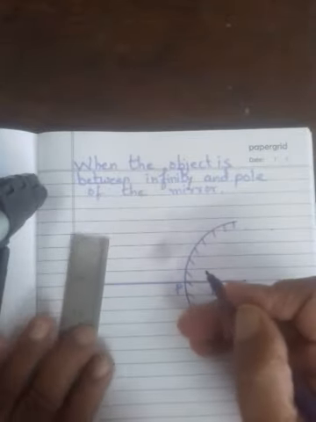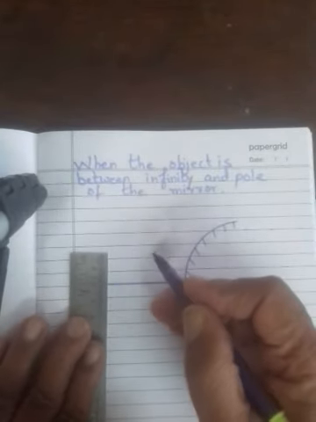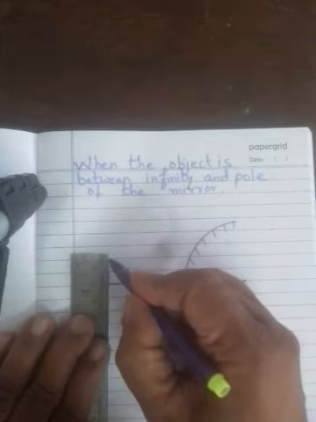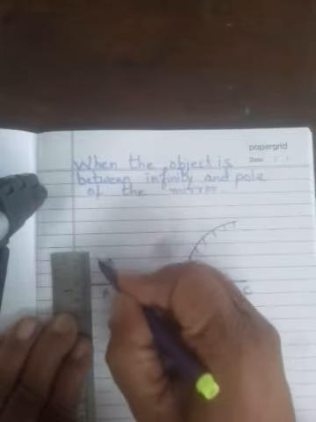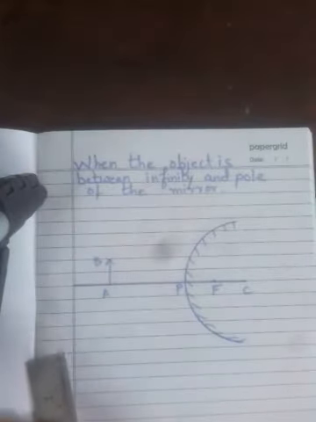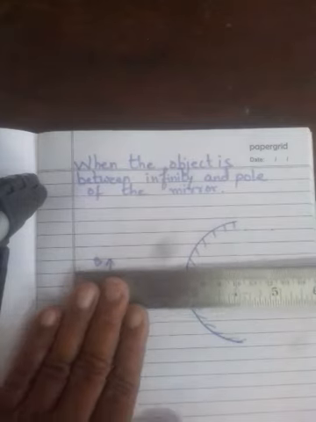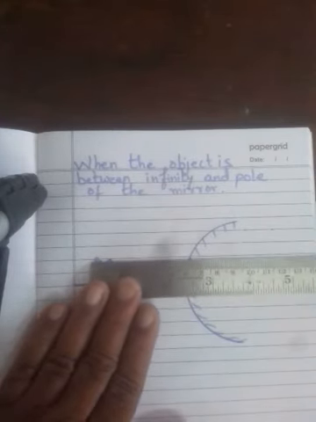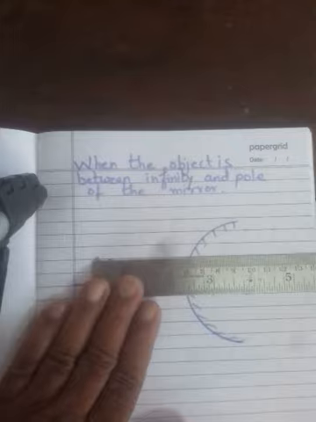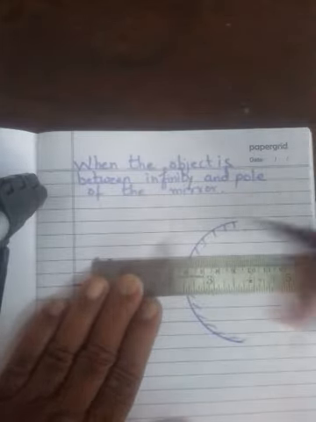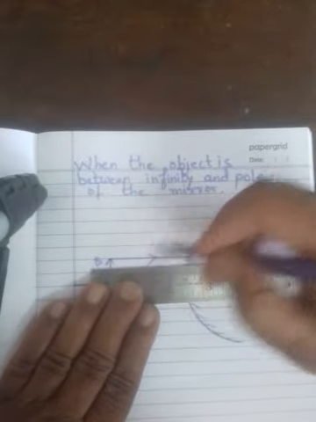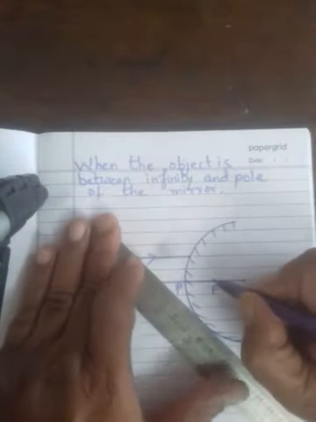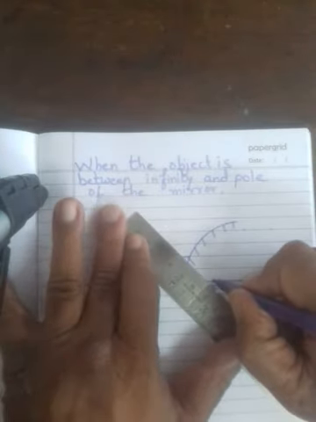Okay. So I will keep one object anywhere, you can place it anywhere above the principal axis. On the principal axis, above the principal axis, not half below and half above the principal axis, as it was drawn when the object was at infinity. Okay, so I will take one ray of light parallel to the principal axis. The ray of light parallel to the principal axis will get reflected diverging from the focus. So from the focus it will get diverged.